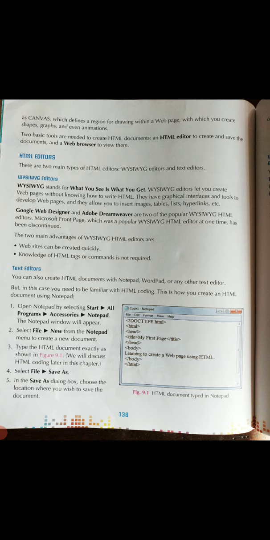Clear students? Then you see, two basic tools are needed to create an HTML document: an HTML editor to create and save the document, and a web browser to view it. So there are two basic tools which are needed to create an HTML document. One is your HTML editor to create and save the document, and the second one is your web browser, which is basically to view the document.